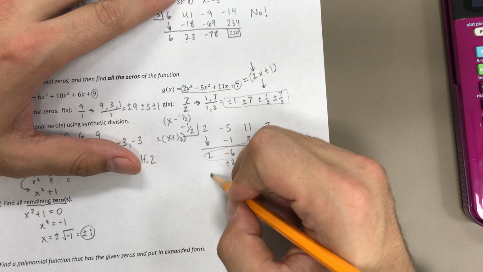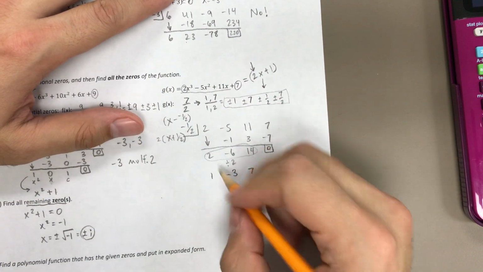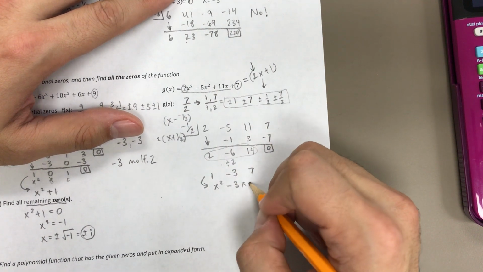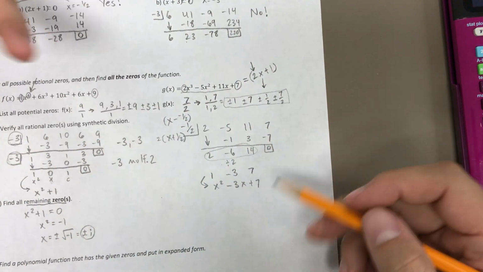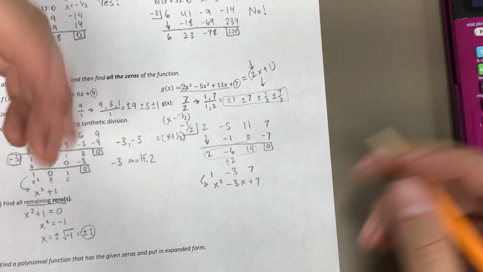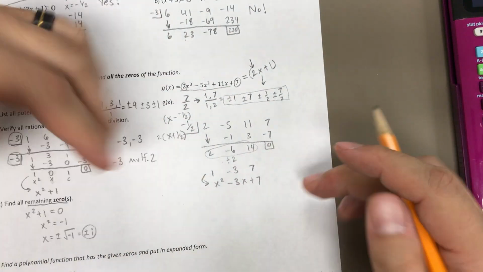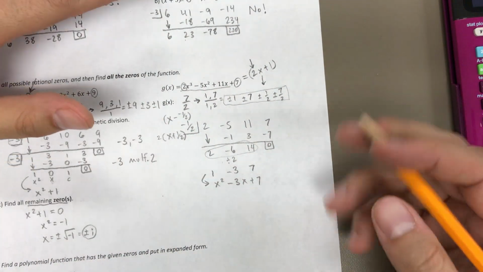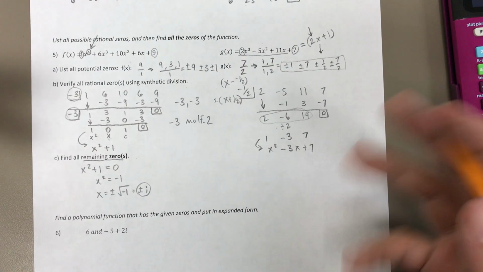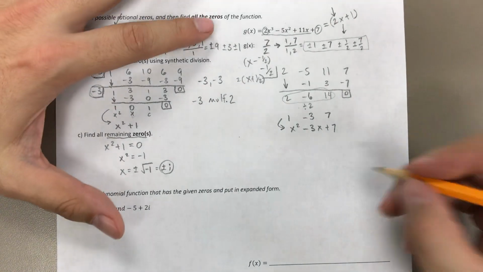So we end up with 1, negative 3, and positive 7. So that gives us the quadratic x squared minus 3x plus 7. And there's no integer values that multiply together to be 7 and add together to be negative 3. So this is, again, a quadratic that will not factor. So we need to use an alternative method. We can't use the square root method like we did here because it's not a sum of squares or a difference of squares. So we're going to use the quadratic formula instead.